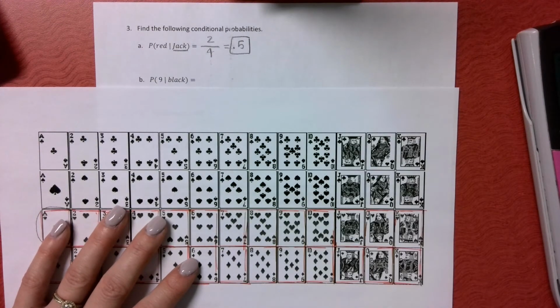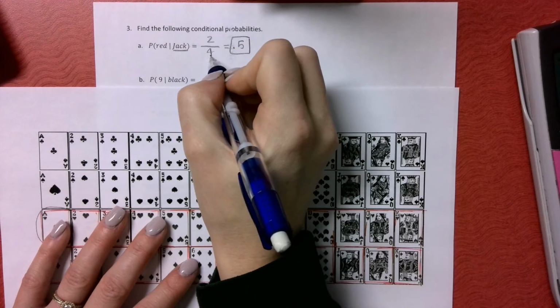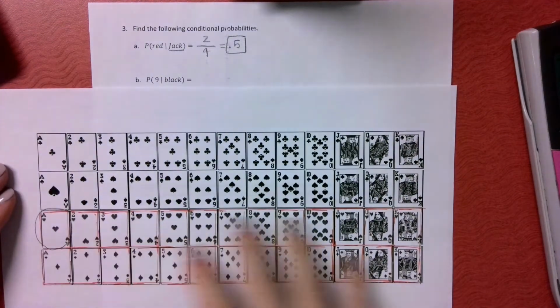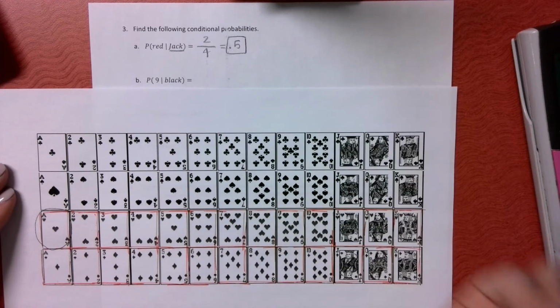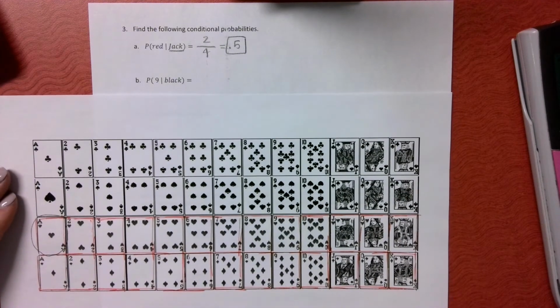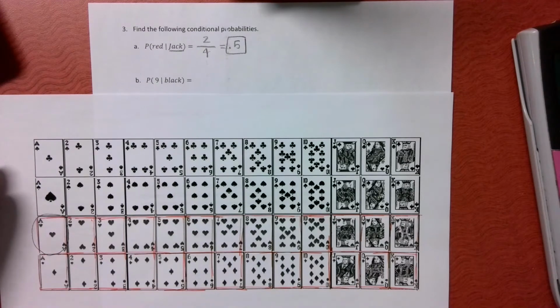A lot of times if you're going too fast, you'll write down 4 for the jacks, and then you'll look at all red cards, which you'd put 26 here. That's going to give you a probability greater than 1, which we know we can't have probabilities larger than 1.